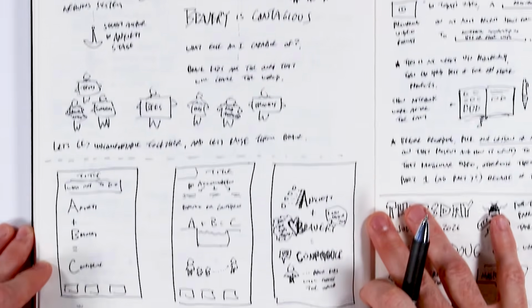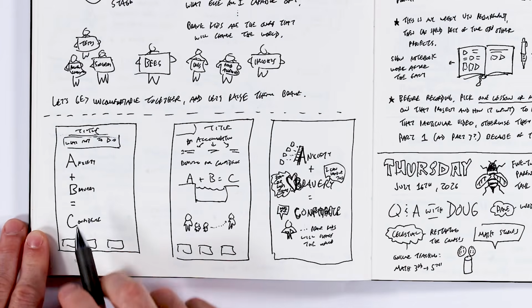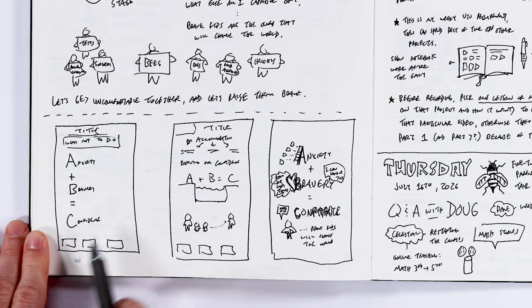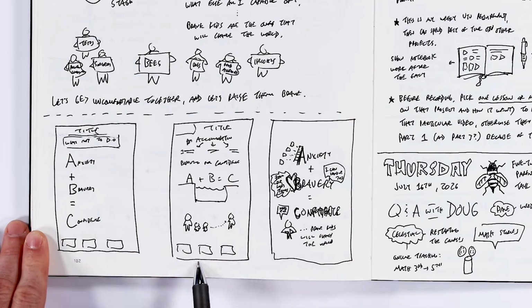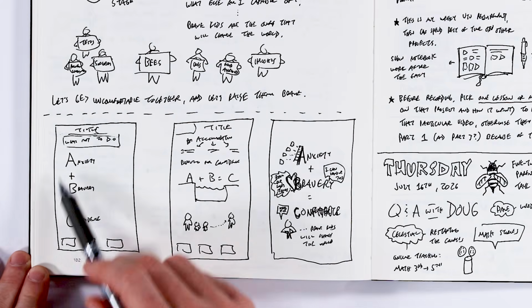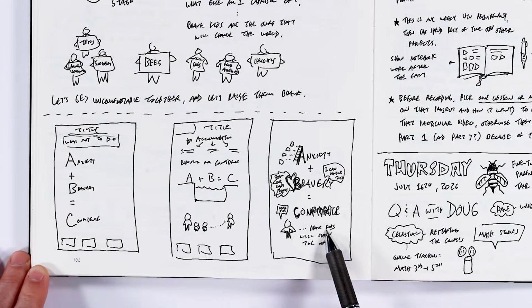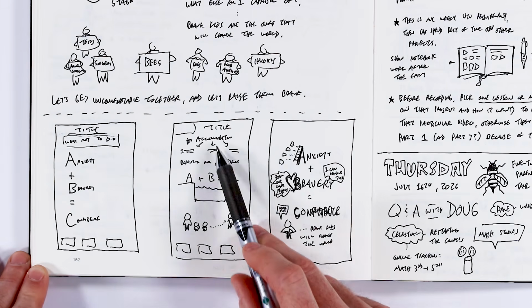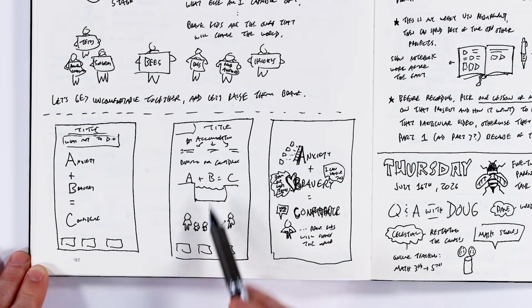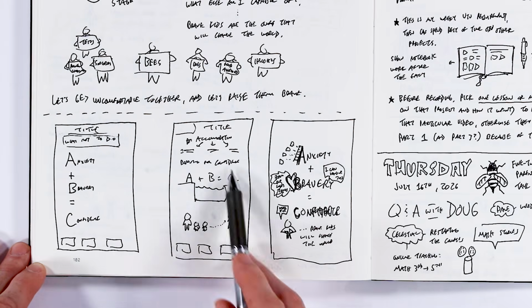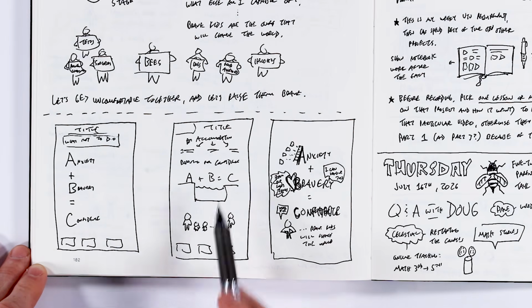I knew from the get-go that I wanted that anxiety plus bravery equals confidence equation to play a significant role. It didn't feel enough for it to take up the entire page, although I did experiment with something that looks like that, which could have worked. But there were a few other ideas that I wanted to be able to contain, which is why I landed on having that equation in the center of the page.